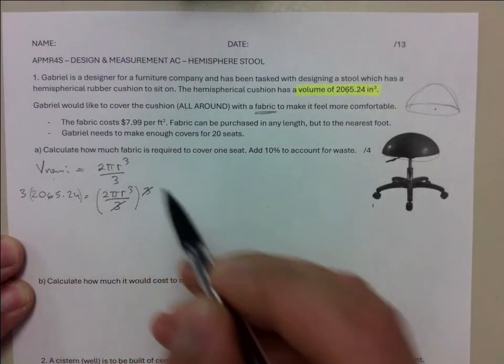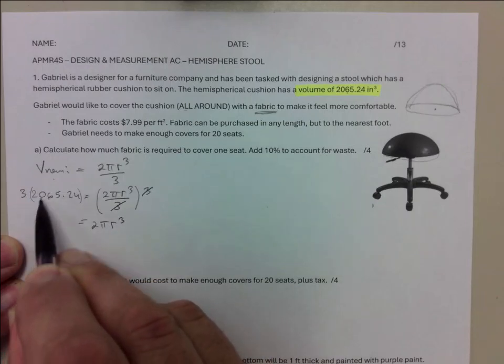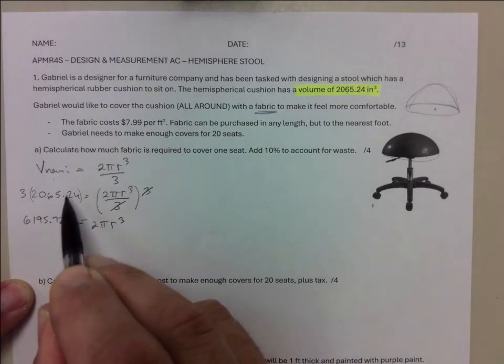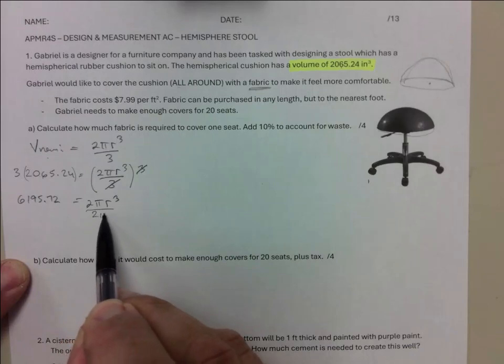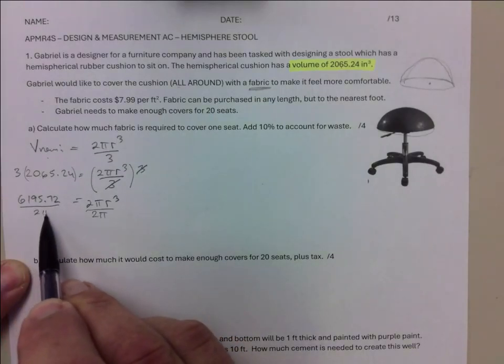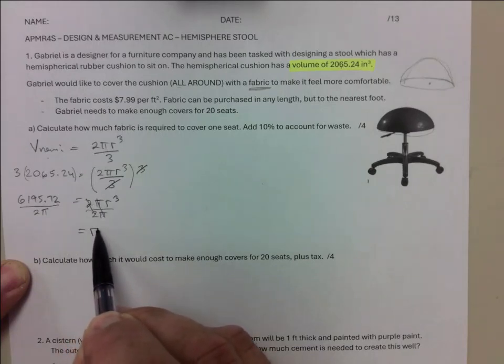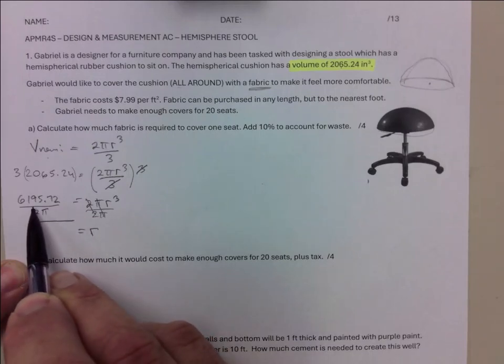That's how I tend to do things. You're left with 2 pi r cubed, and this gives you 6195.72, if you multiply that by 3. Then I'm going to divide both sides by 2 pi. That cancels out nicely.